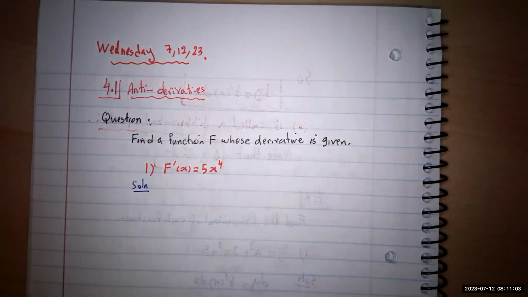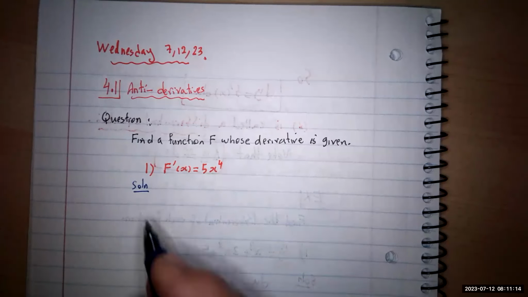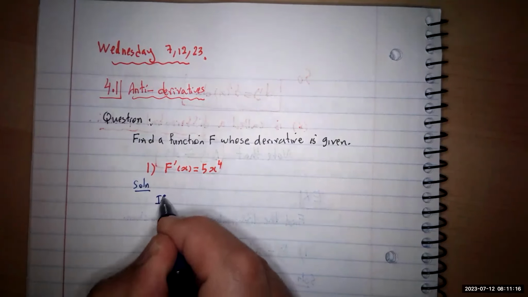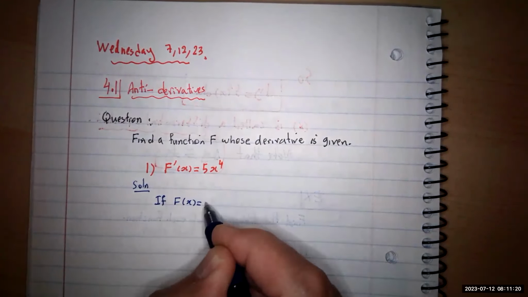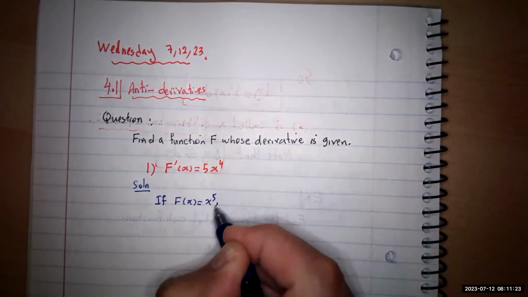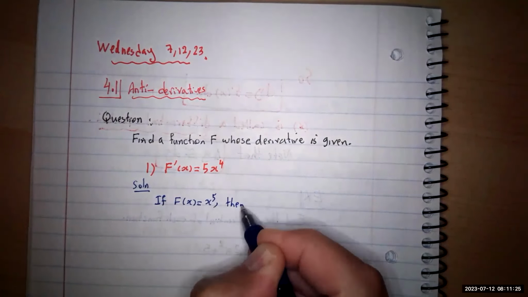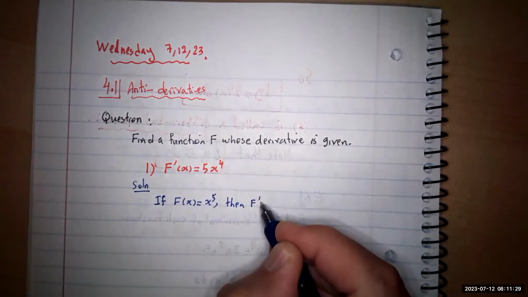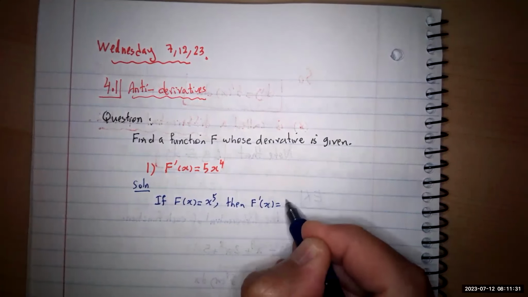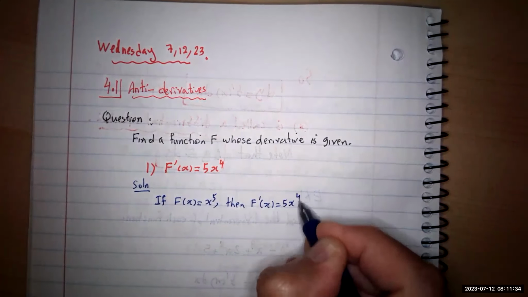Yes, let's see. We have one answer. Yes, I believe they're right. x to the 5th. So we note that if the function is x to the 5th, then the derivative of this function is simply 5x to the 4th.